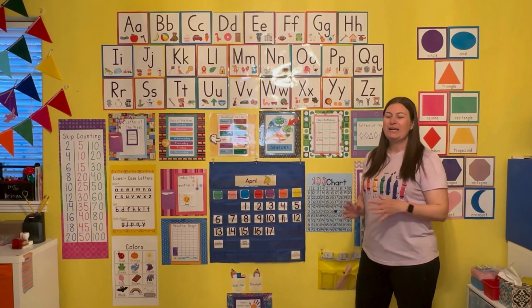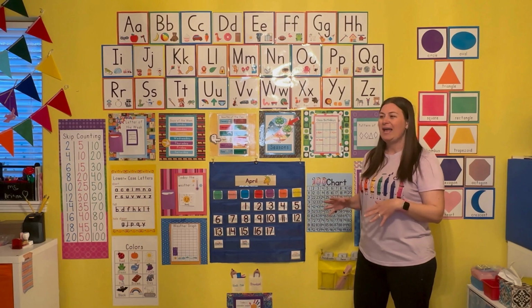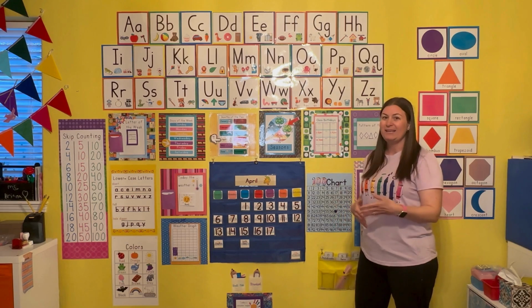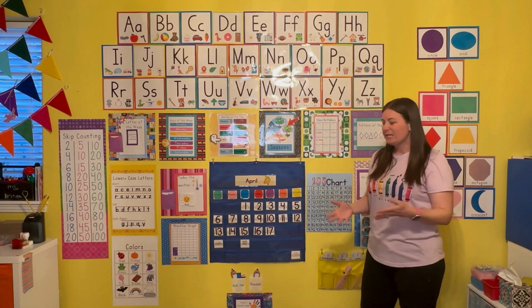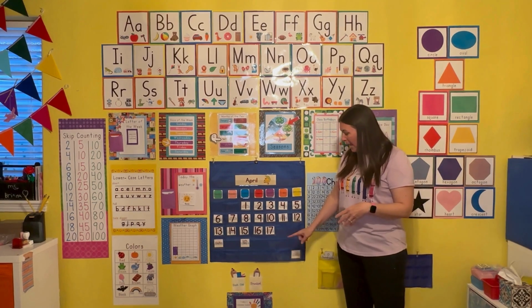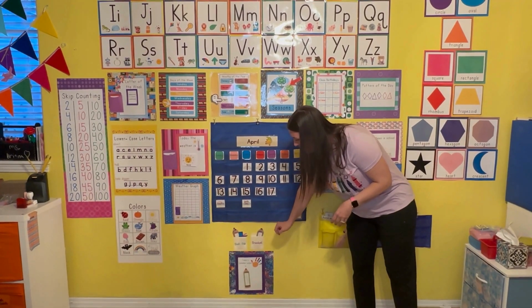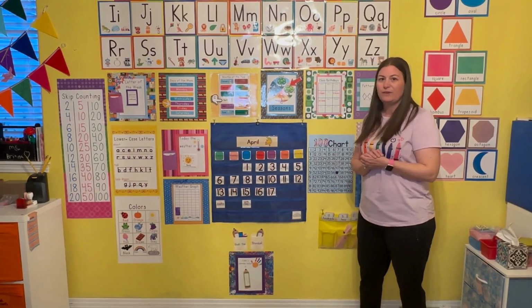Calendar time is a great time of your day to build community and practice essential skills that students need to master throughout preschool and kindergarten. With our calendar time, we always pick a calendar helper. For this, we just have little pencils, and we've written names on them, and we just hang up who our helper is for the day.